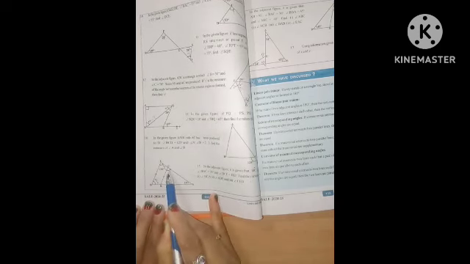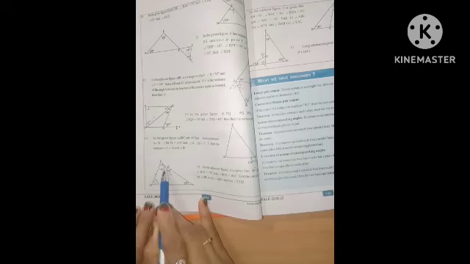So how will you get angle BCA? By using the linear pair of angles. These two are a linear pair of angles. Yes, it is a linear pair. Why is it equal to 180 degrees? This is a straight line only. These two angles are at a point on a straight line. So that's why the sum of these two angles is equal to 180 degrees.